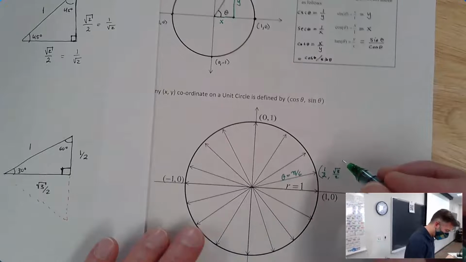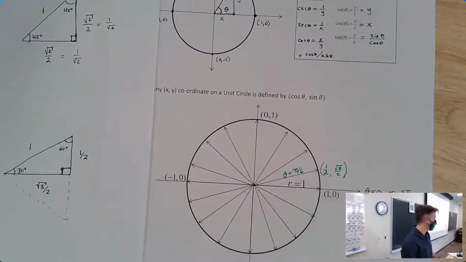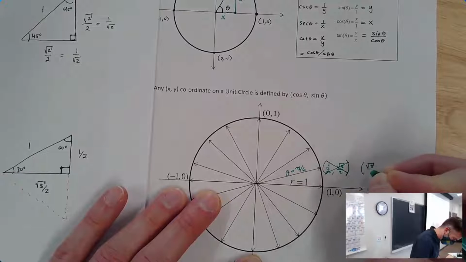Now, let's look at why that's wrong. If you make a mistake, it's good to think about why it's a mistake. If you look at this point, which value should be bigger? The x value or the y value? Have I gone more over or more up? I've gone more over. So it seems like the x coordinate should be the bigger coordinate. And it should be. It's not the way I've written it, right? 1/2 is definitely smaller than the square root of 3 over 2. That should actually be the square root of 3 over 2, 1/2.